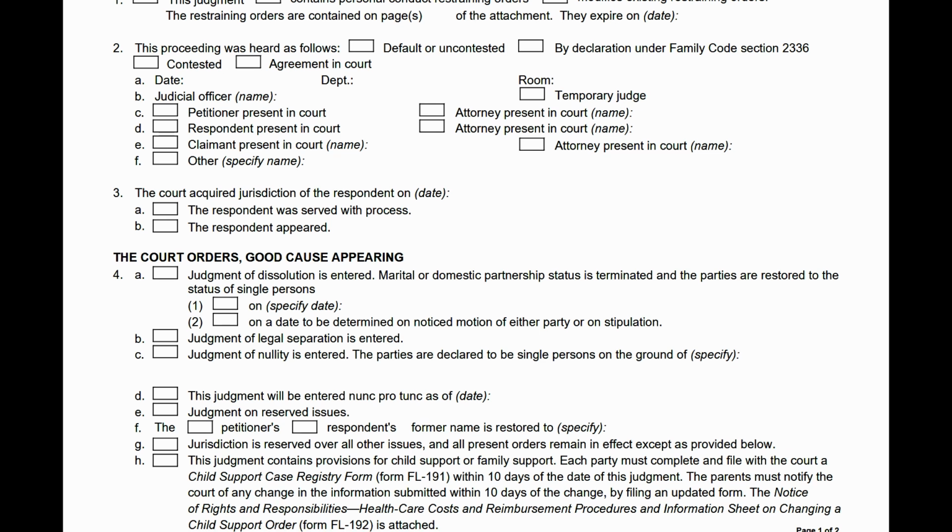In number 3, you are putting in the first of 2 dates, either when respondent was served with petitioner's petition packet or when respondent appeared in the case. He might have filed a response or showed up to a court hearing. Again, you put the first of these 2 dates. For most, it will be when the petition packet was served on respondent. So you put the date, which should be on your FL-115 proof of service of summons or the FL-117 if you use mail service. Then check box A.